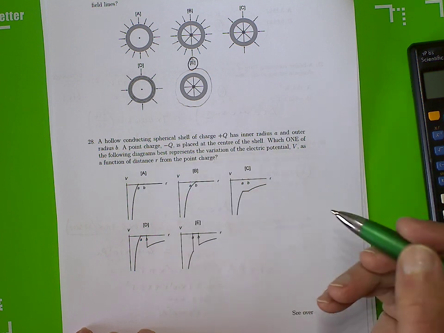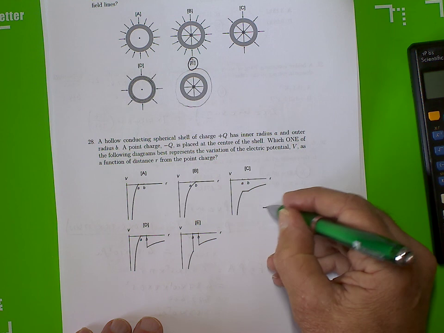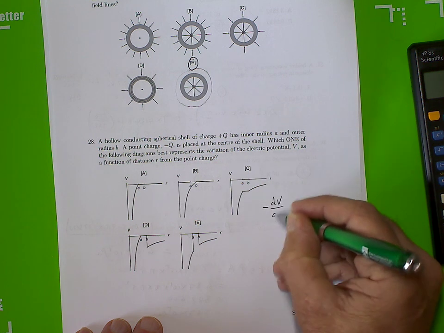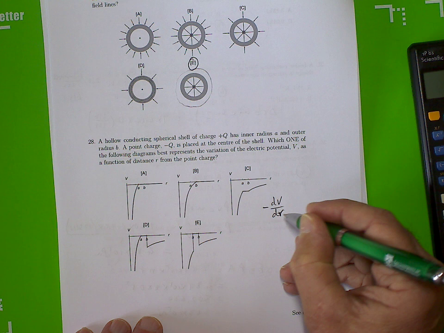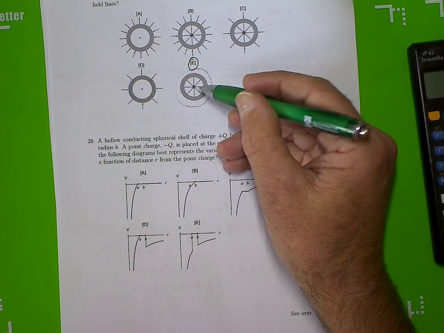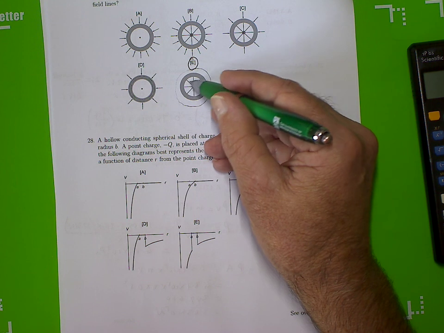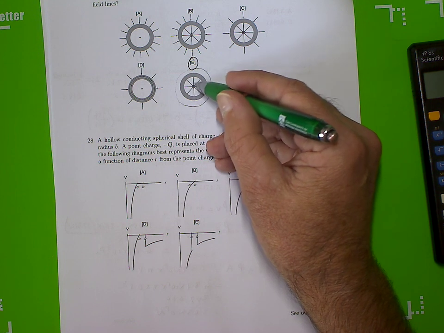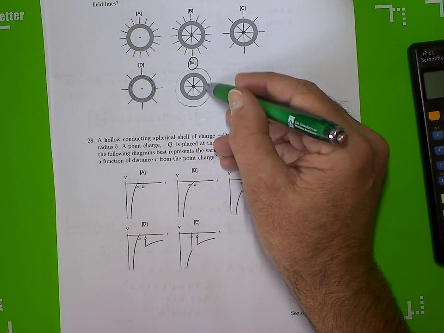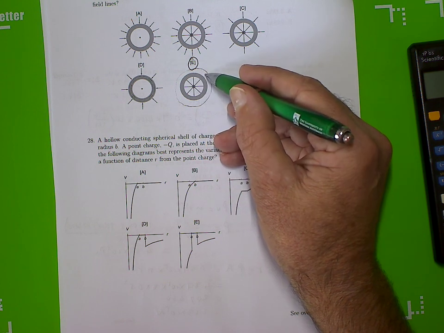Now I think the thing you need to remember is that the electric field is given by, I'm not sure if it's plus or minus, it really doesn't matter, dV/dr. If we're looking at the radial electric field, so what's the story with the electric field? Well, there's an electric field pointing towards the middle, which gets stronger as you get towards the middle, and then there's no electric field in the conductor, and then outside there's also no electric field.